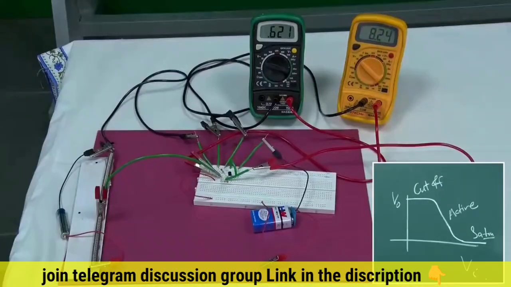So, what reaches the base will be very small, a fraction of the voltage, 0.2, 0.3, 0.15 type volts there on the base. But the input voltage that I am supplying from my battery, from this potential divider that I had made, is 0.620 at this time, and the collector voltage is 8.26.